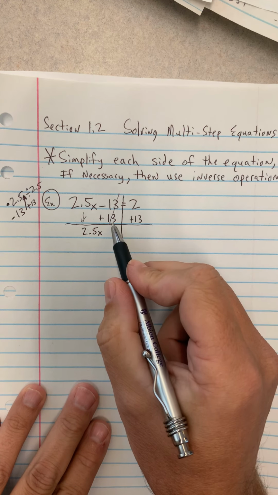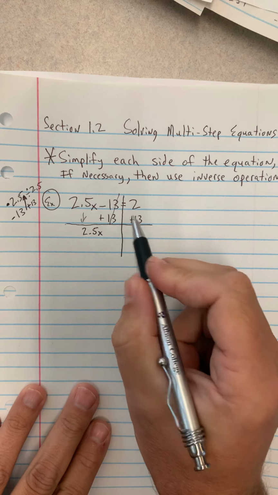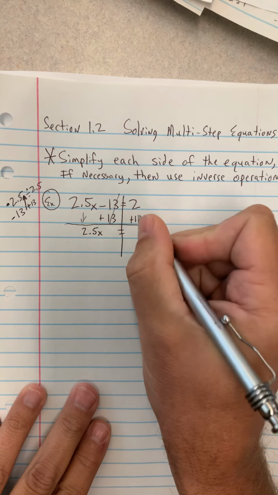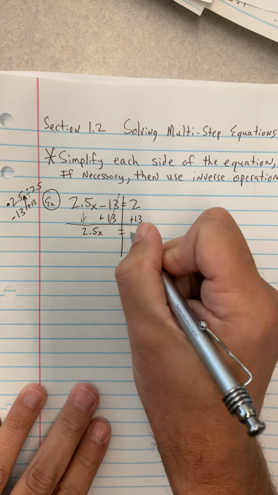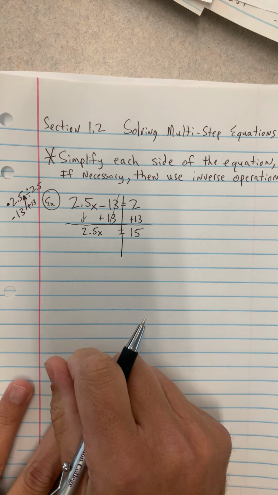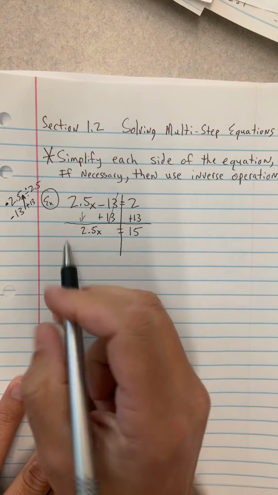That's why we use inverse operations. What I did to one side, I must do to the other. So if I add 13, I added it here. My equals is still here, and I have 2 plus 13, which gives me 15. Now I'm back to just a simple one-stepper, which we did a bunch of.